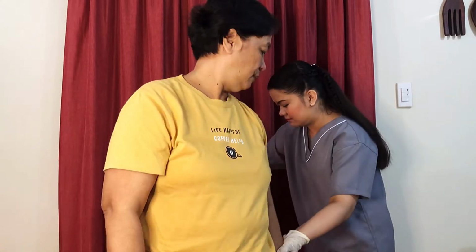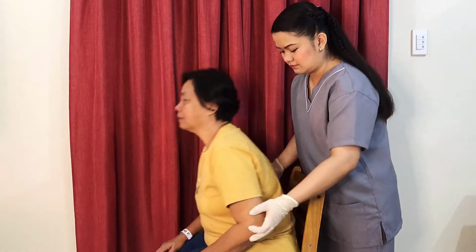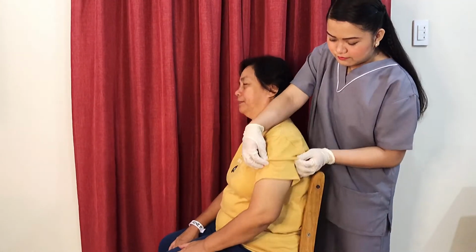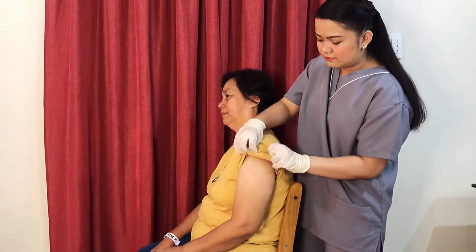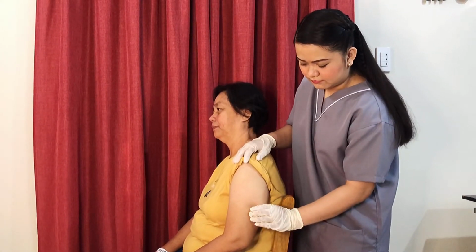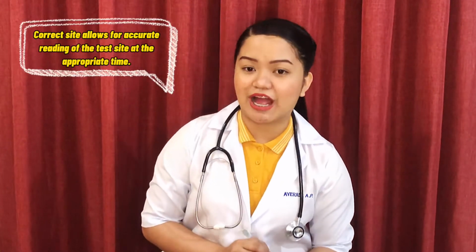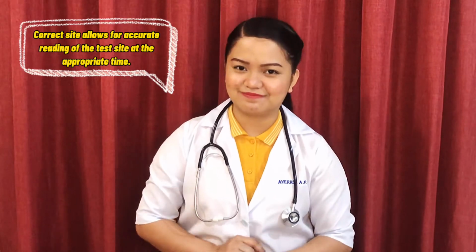And then select the appropriate site for administration. Assist the patient to the appropriate position as required. Site should be free from lesions, rashes, and moles. Choosing the correct site allows for accurate reading of the site at the appropriate time.